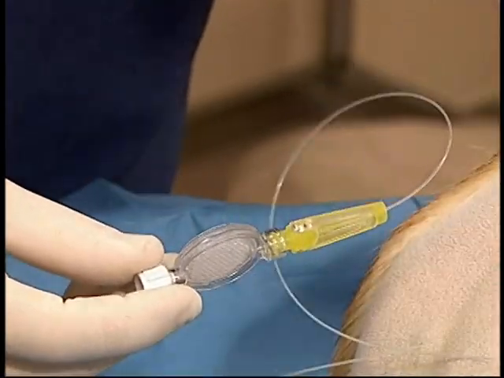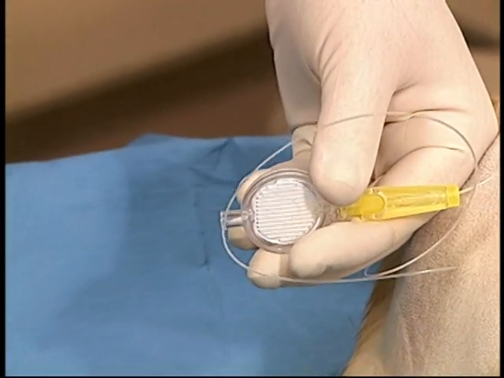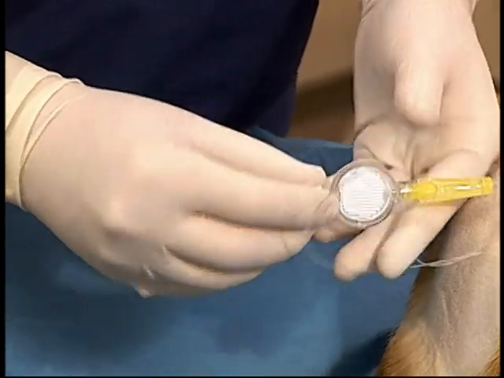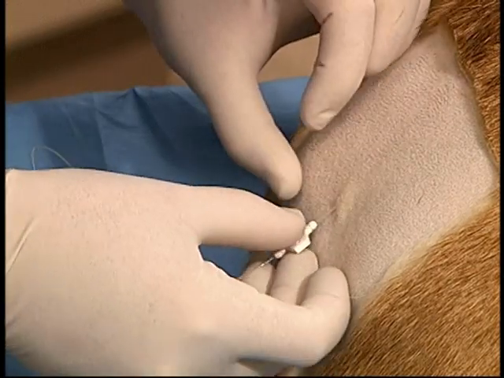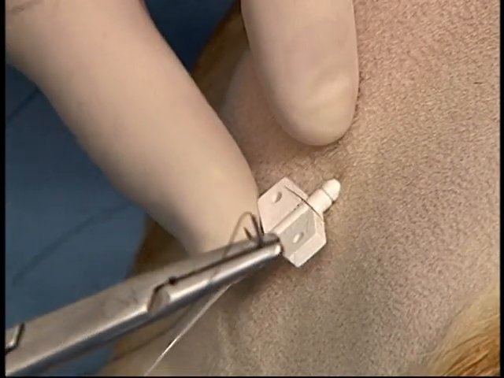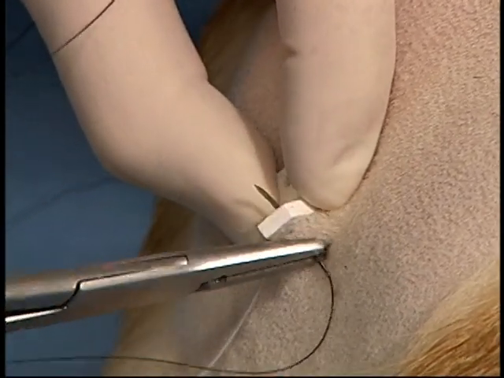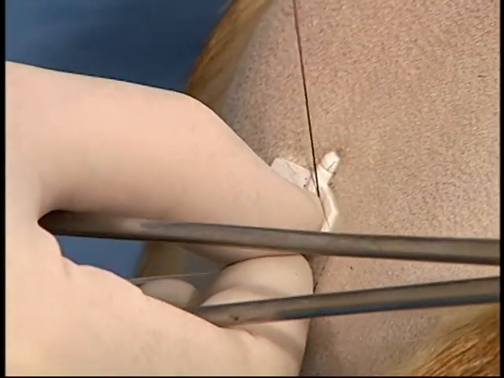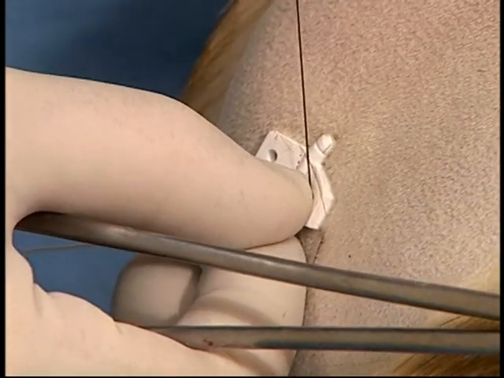A filter is attached to the luer, and at this point in time, injections can be given. The butterfly wing is placed over top of the catheter at the skin entry site and sutured to the skin. The suture grooves in the butterfly wing also must be sutured to prevent the catheter from sliding off the butterfly.